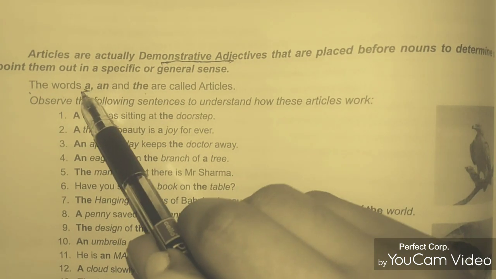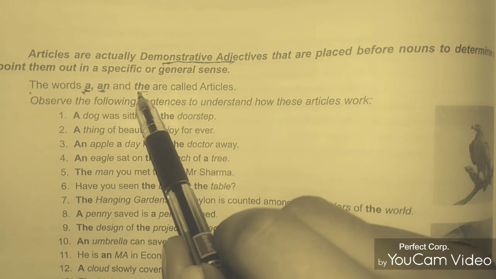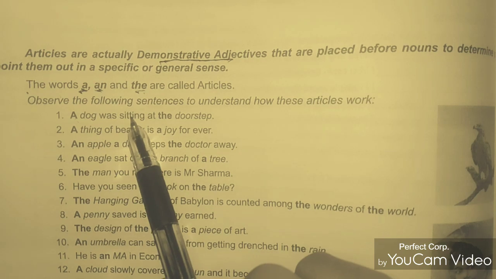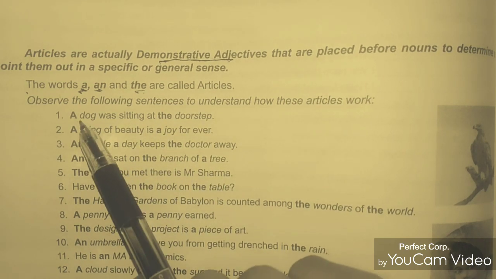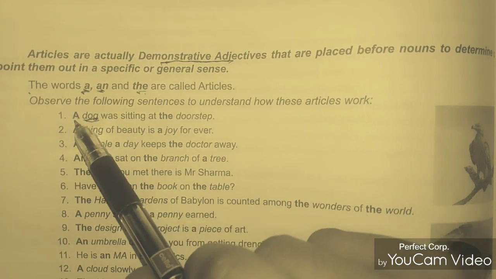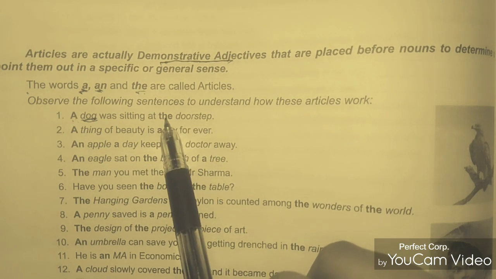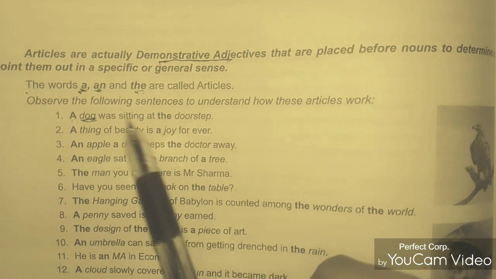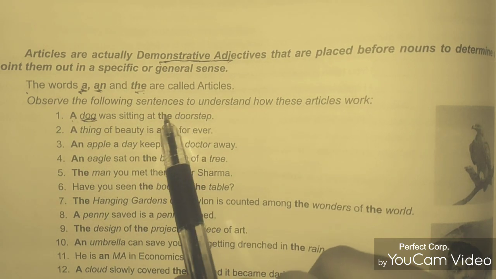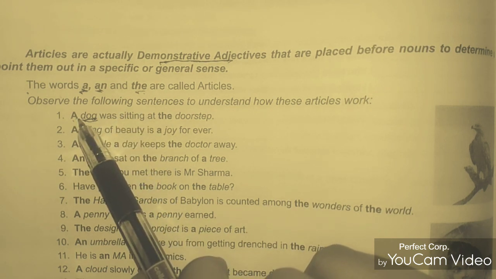So we will study here where we have to put a, where we have to put an, and where we have to put the. Let's read the example. A dog was sitting at the doorstep. Dog is a noun, so the article is placed before the noun. Doorstep is also a noun, so the is placed before that noun. We have to put the articles a and the before the noun, because it is a kind of demonstrative adjective.